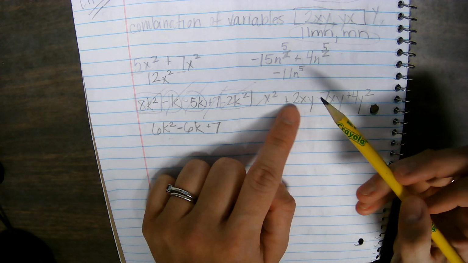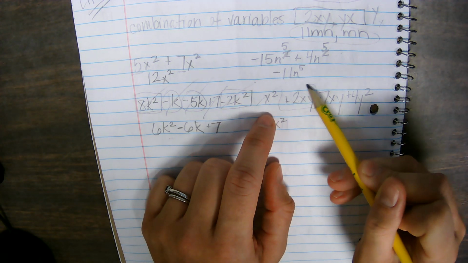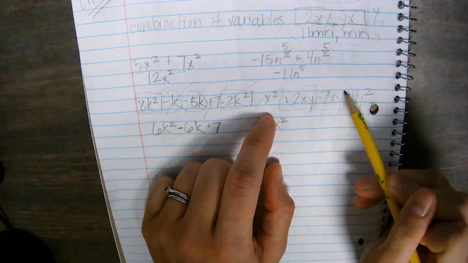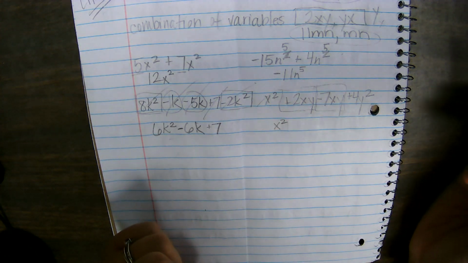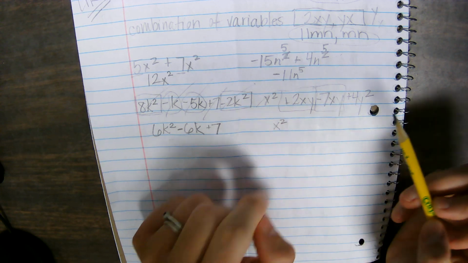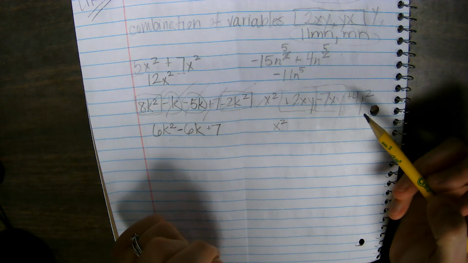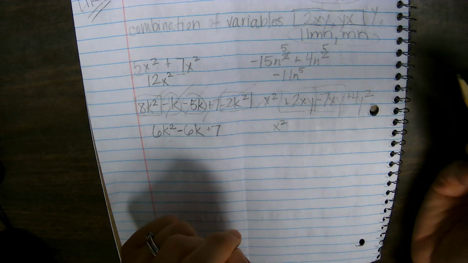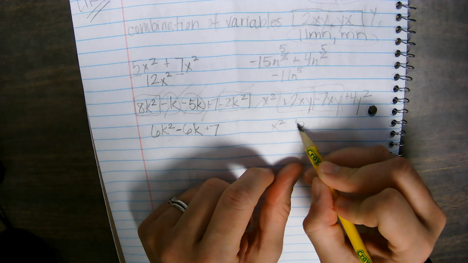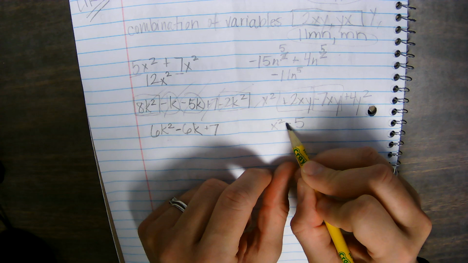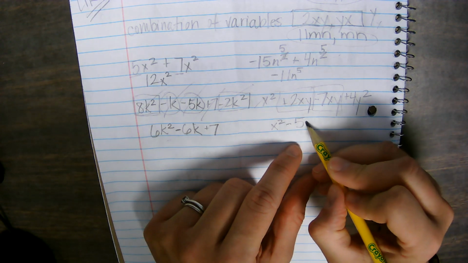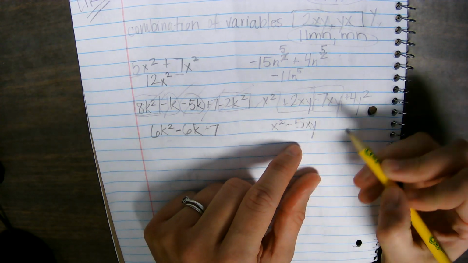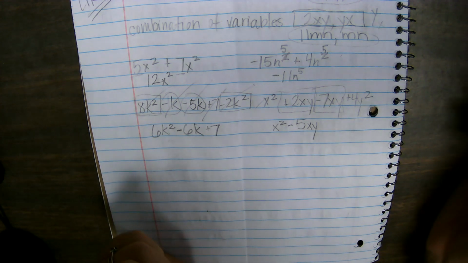Do we have any other xy terms? We sure do. So I'm going to go ahead and square those to show that they are like terms. Now we have a 2 minus a 7. So remember, when our signs are different, we are subtracting. 7 minus 2 is 5, and our bigger number is negative, so our answer is negative. And then we have to remember that it's being multiplied by xy.